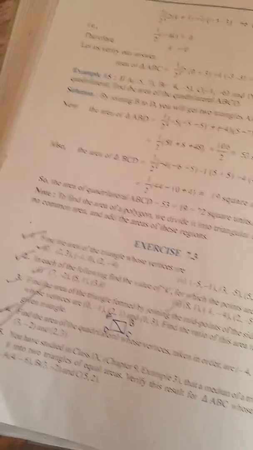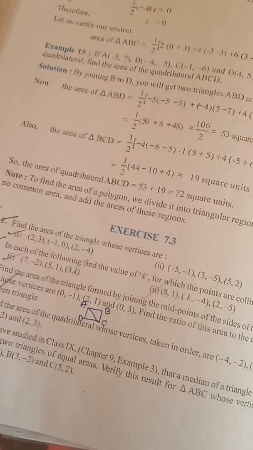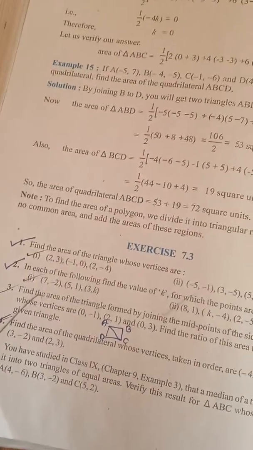Also, collinear points are always likely to hit the paper. Collinear points: find the value of k when the points are collinear. Just apply that the area of the triangle is equal to 0, then the points are collinear. Very important.